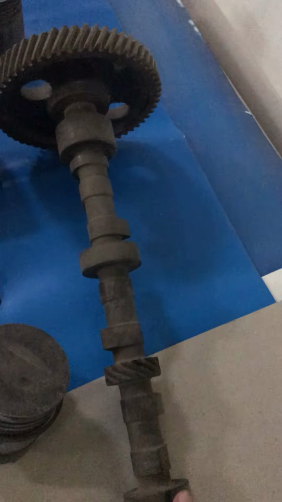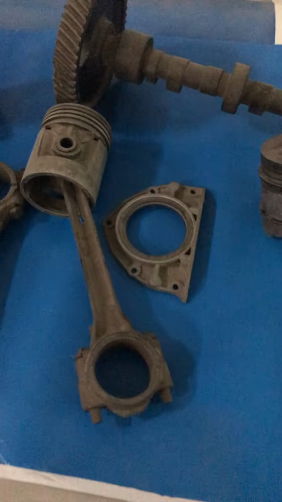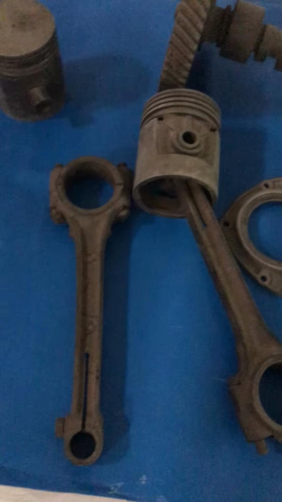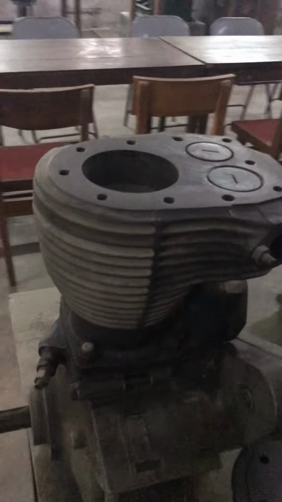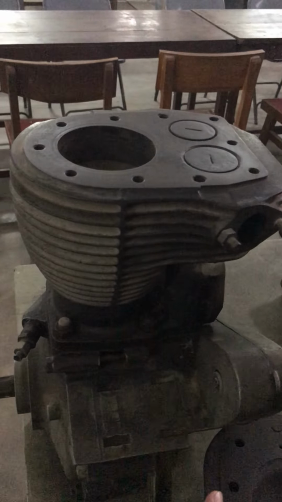So this is once again the camshaft, and this is the timing gear which we have seen. Okay, this is the timing gear, and we have seen it in the Kirloskar engine also, in the assembly of the Kirloskar engine. So this is all about the engine, and let us have a close look over another model of the engine. We have this engine, and this engine is essentially a single cylinder engine.